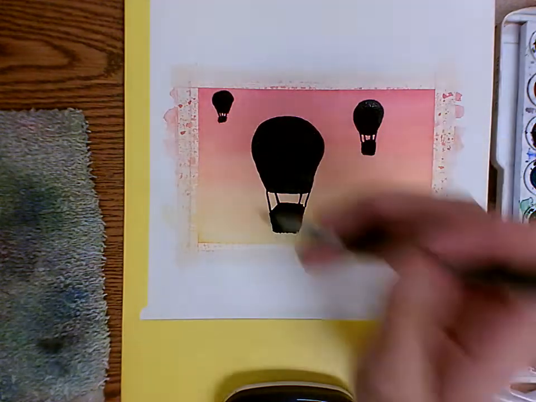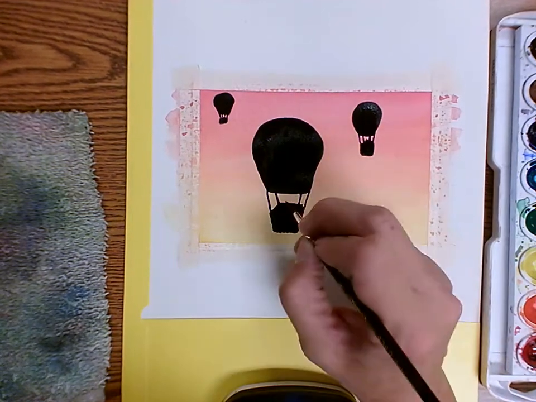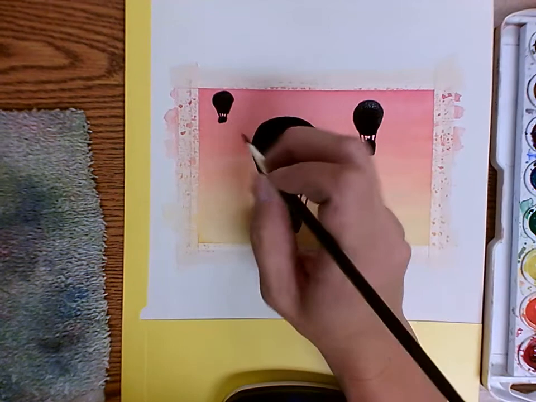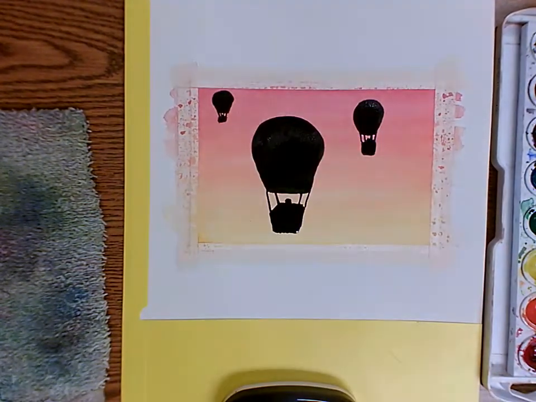And I'm going to add one more little detail. I'll make it look like we've got a little person. So there's his little head, or hers. Got a little person in our hot air balloon. And then just a tiny little speck back there.